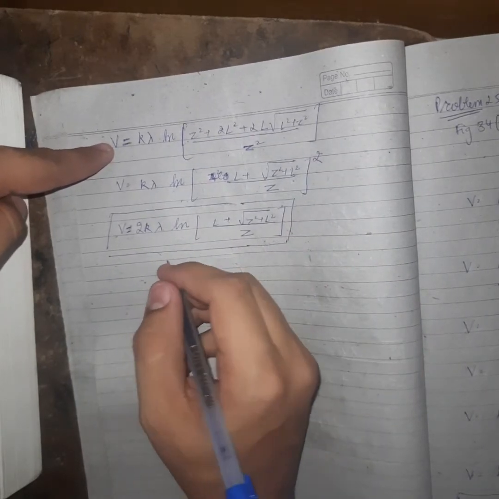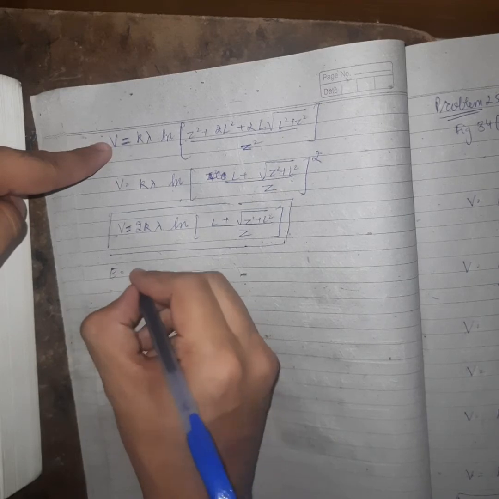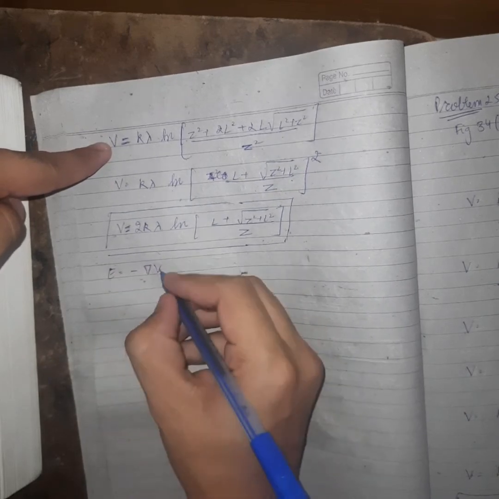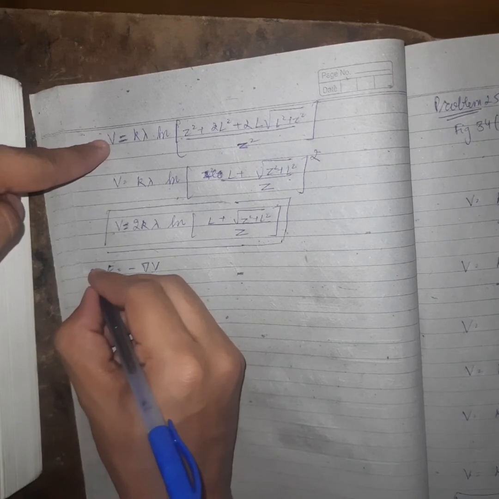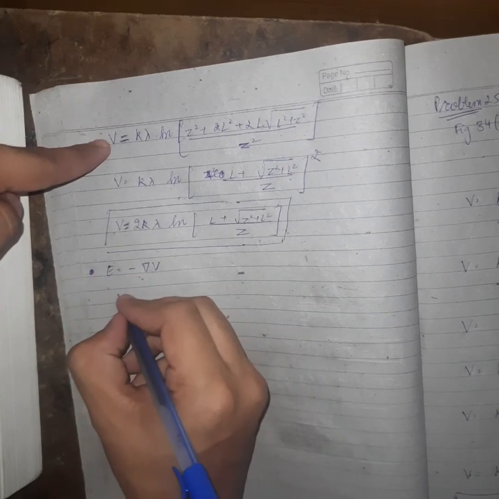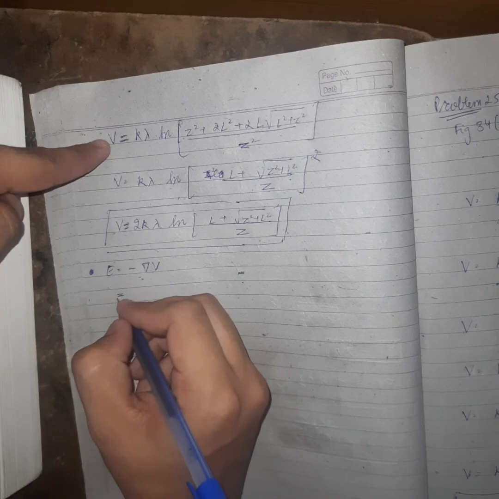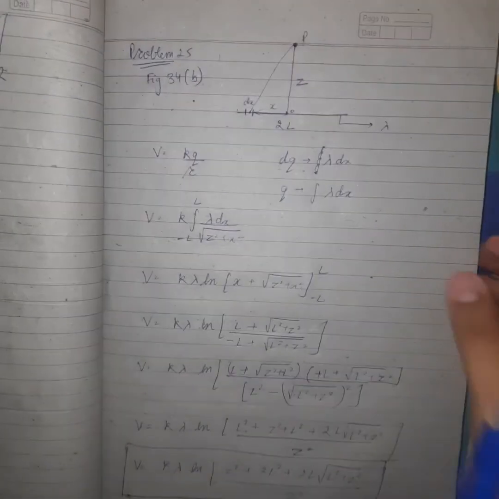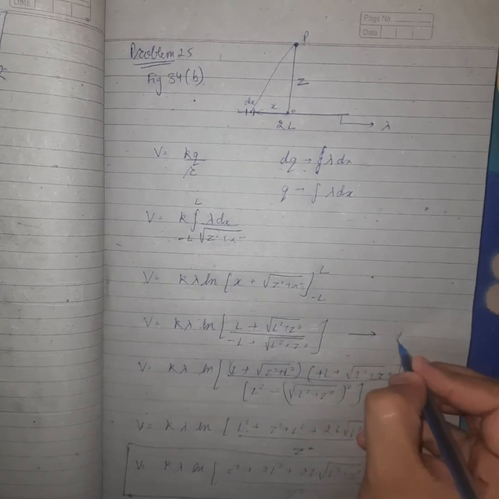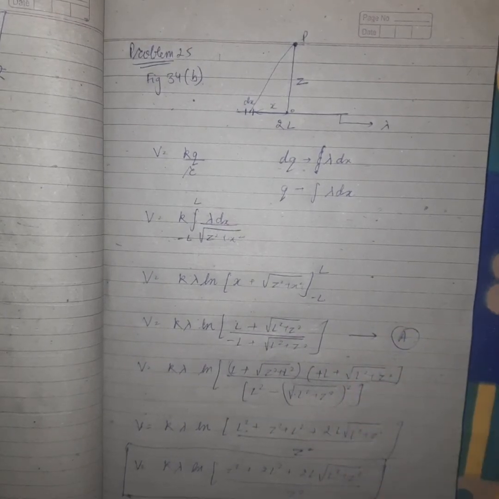Now let us evaluate E. E is minus del V. So for simplification of calculation, I'll be using this part of V, which is equation number A. So I'll be using this one.